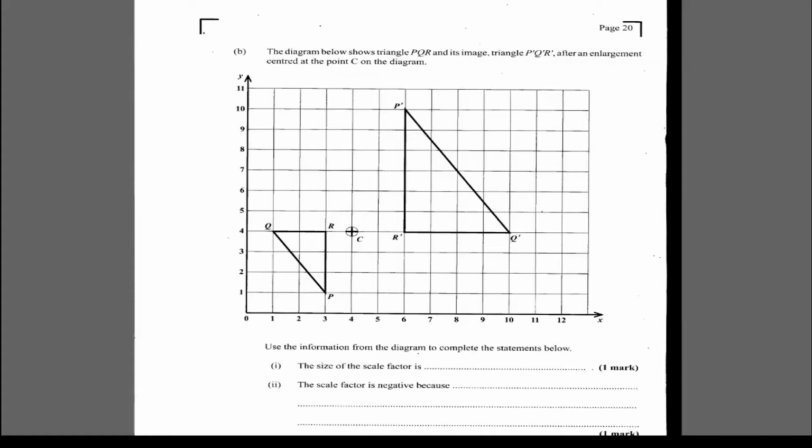All right, part B. Part B says the diagram below shows triangle PQR and its image, triangle P prime, Q prime, R prime, after an enlargement centered at the point C on the diagram. Now it says use information from the diagram to complete the statement below.